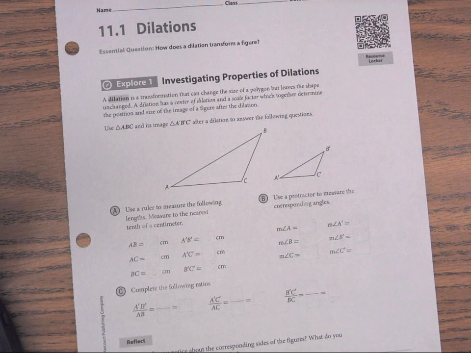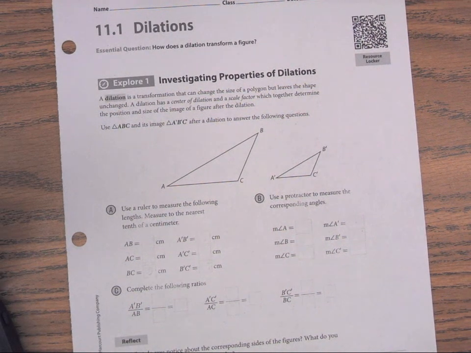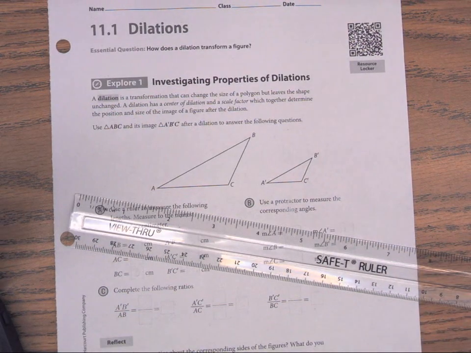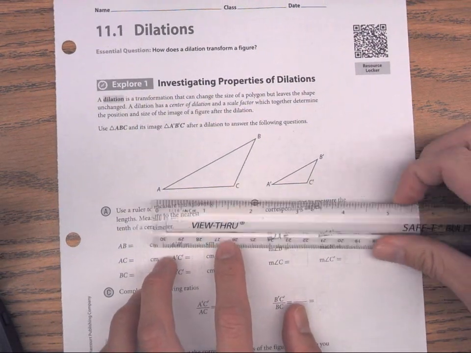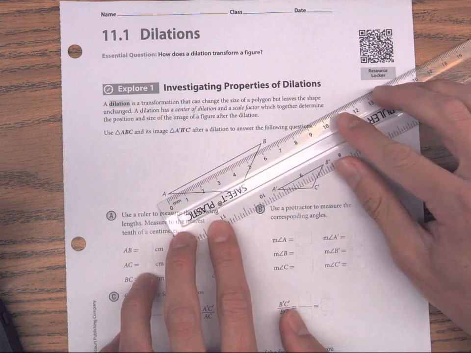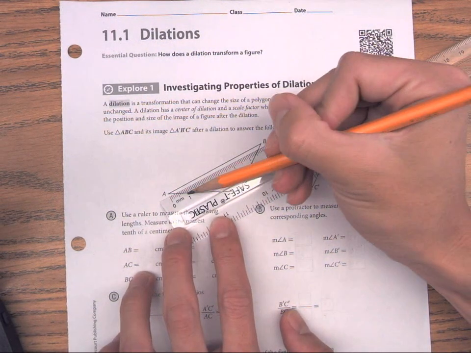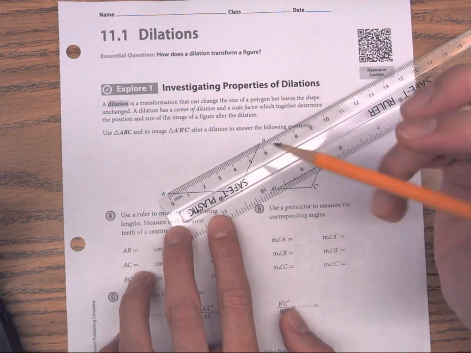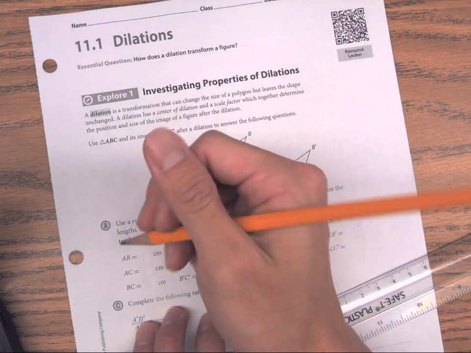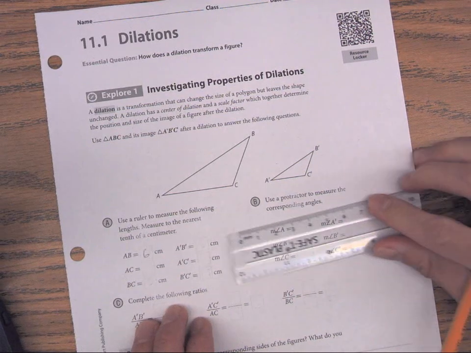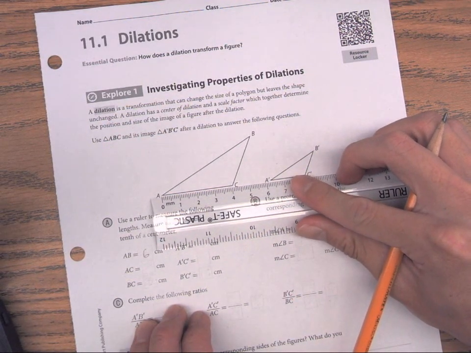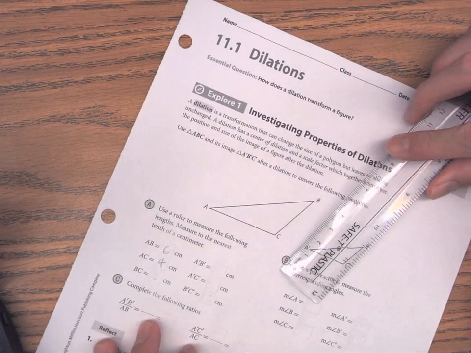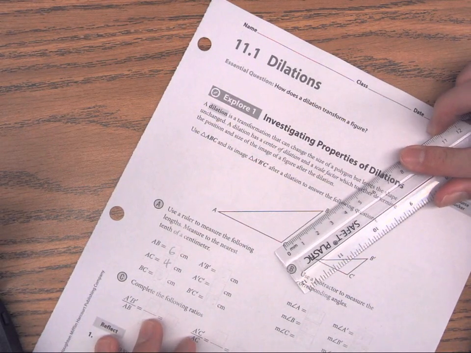One way to do this is, yeah, you can use a ruler. If I use this ruler, it says centimeters. So each little marking is a centimeter. AB right here is 6 centimeters. AC right here is going to be 4 centimeters. BC is going to be 3 centimeters.